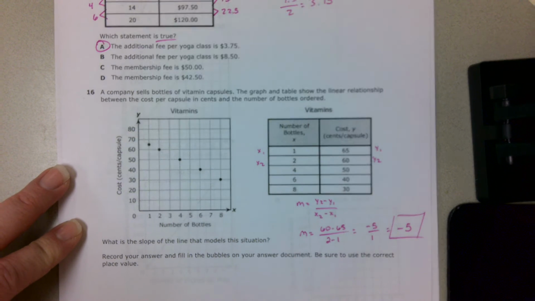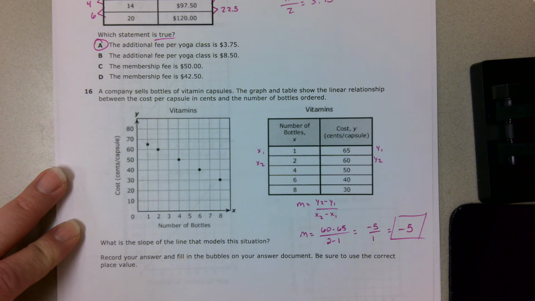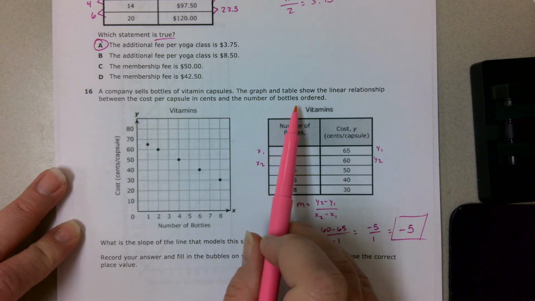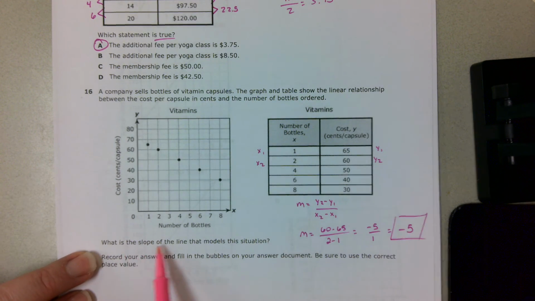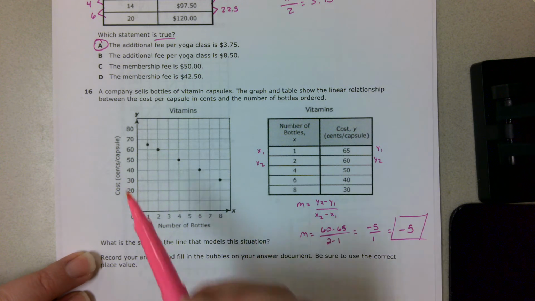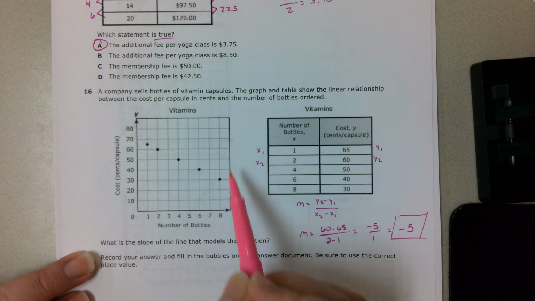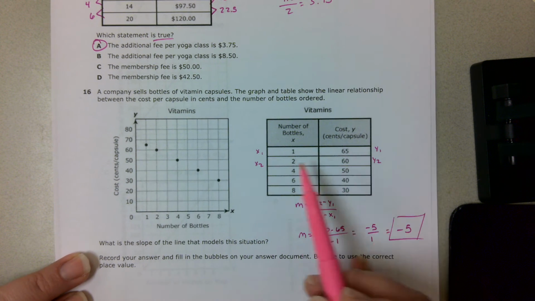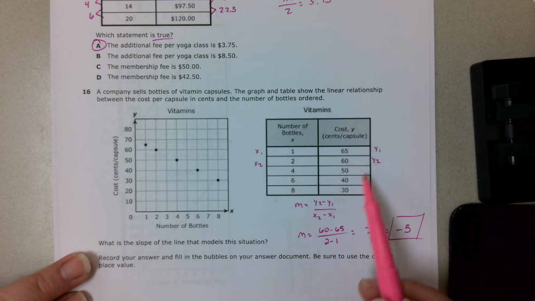16, a company sells bottles of vitamin capsules. The graph and table show the linear relationship between the cost per capsule in cents and the number of bottles ordered. What is the slope of the line that models the situation? So you could use rise over run, which we would just use these points. Or you could use the slope formula, which is what I've modeled here.